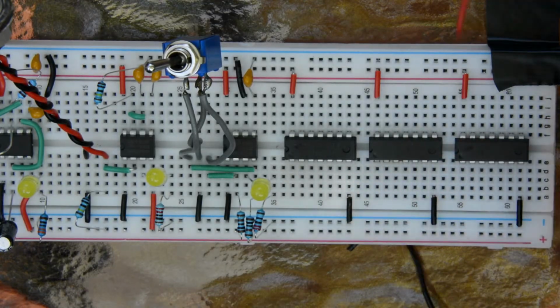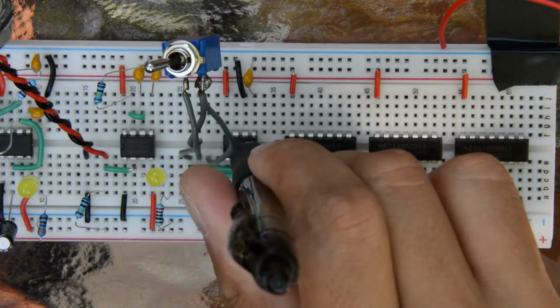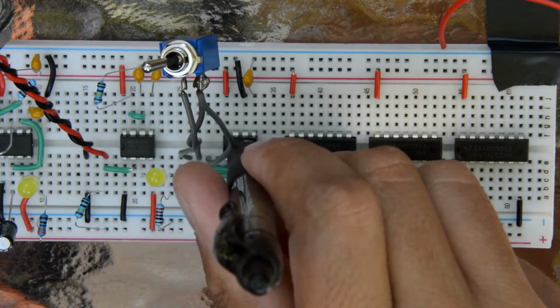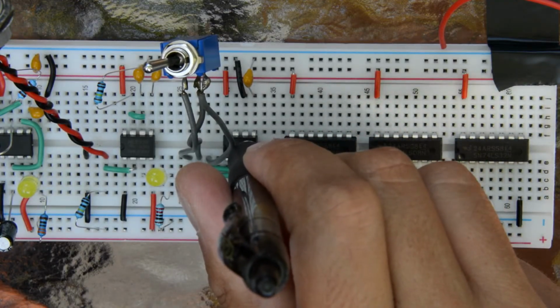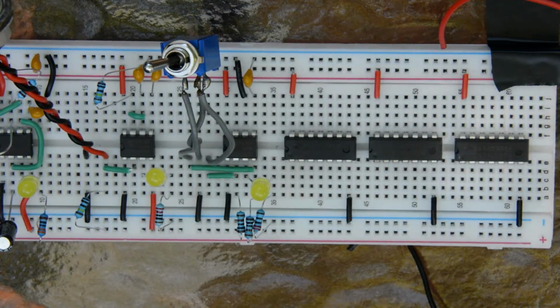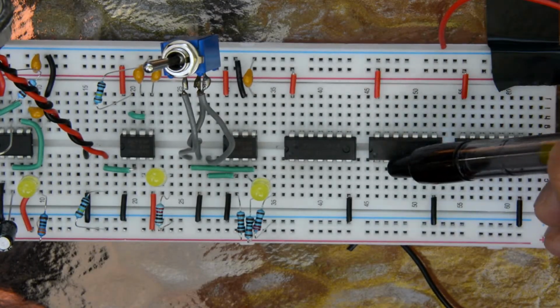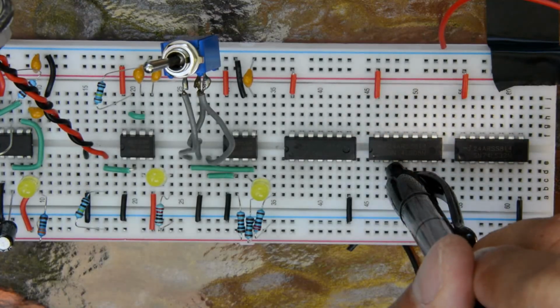So we need to connect the select, which is this output, to an AND gate. So we need to look at the pinout for the 74LS08, which is the AND gate. The output for one of these AND gates is pin 3.